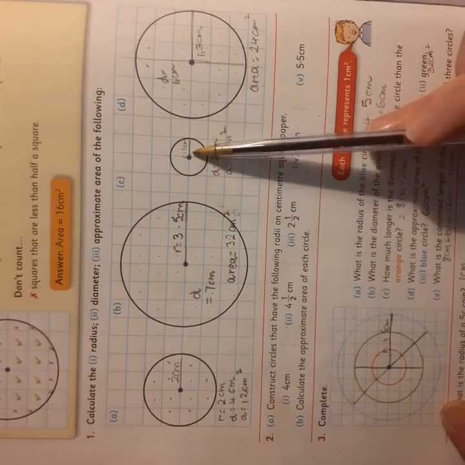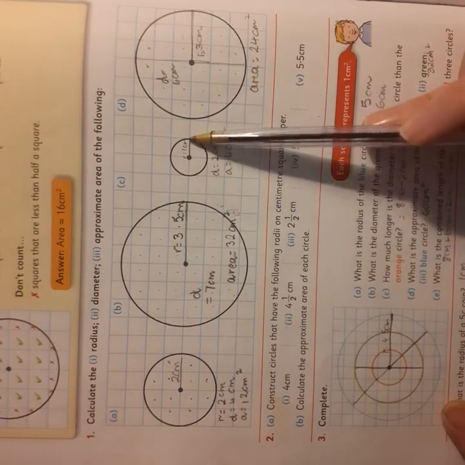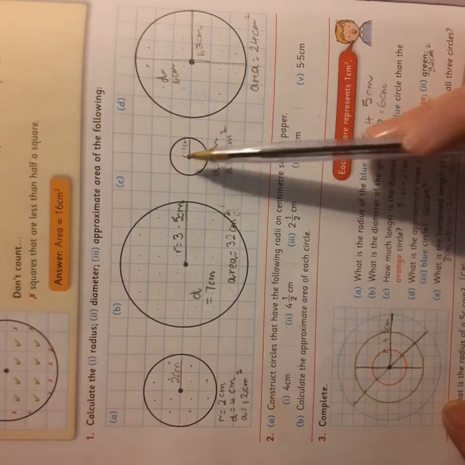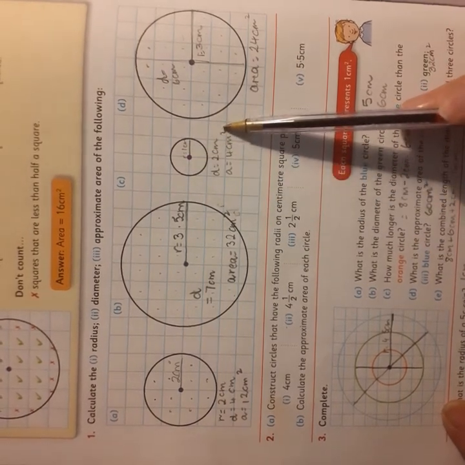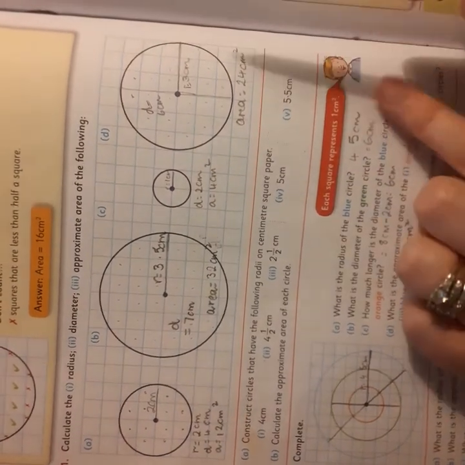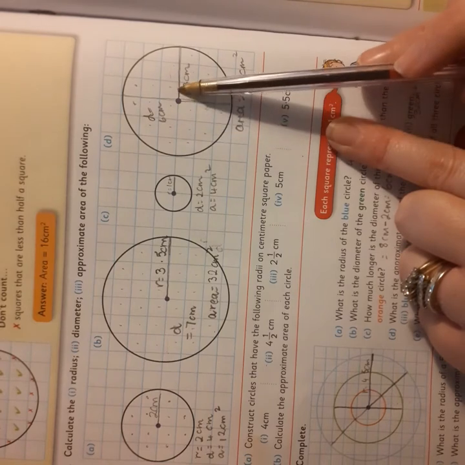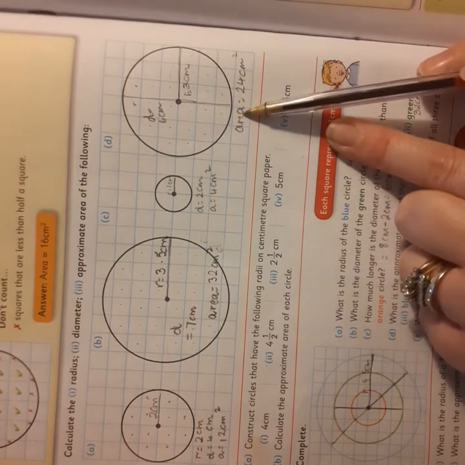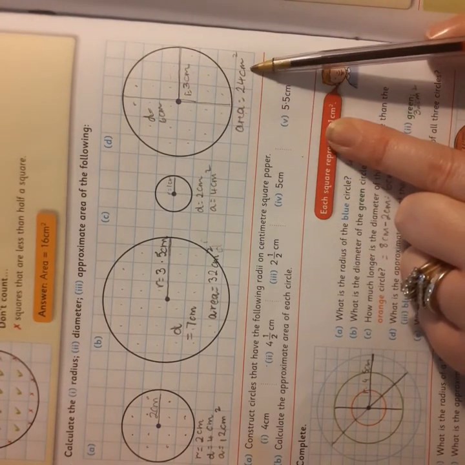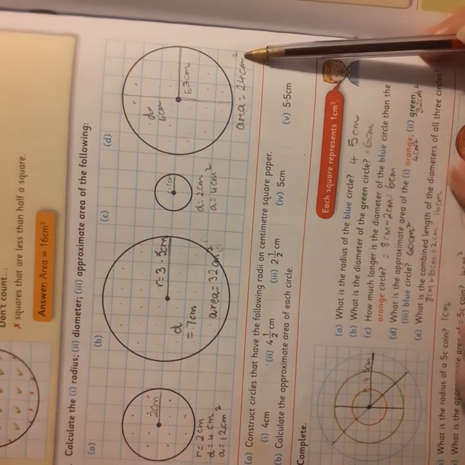Next one then, radius of 1, diameter of 2, area of 1, 2, 3, 4 centimetres squared. And finally the last one then, radius of 1, 2, 3, diameter of 1, 2, 3, 4, 5, 6, and an area, when you count it up, of 24 centimetres squared.